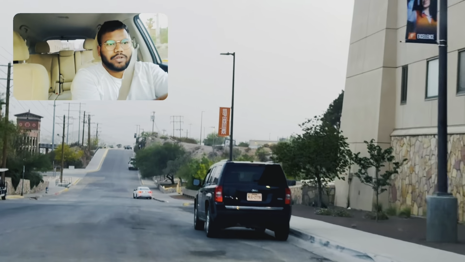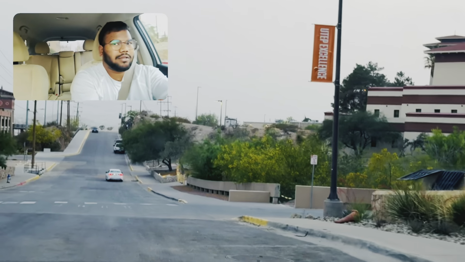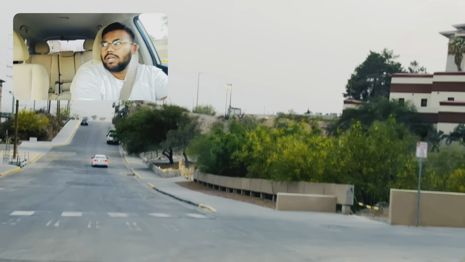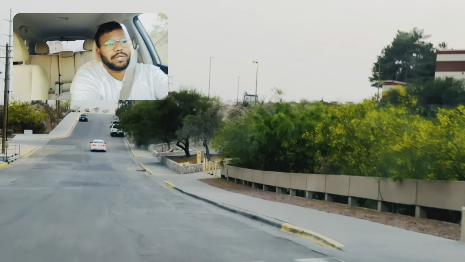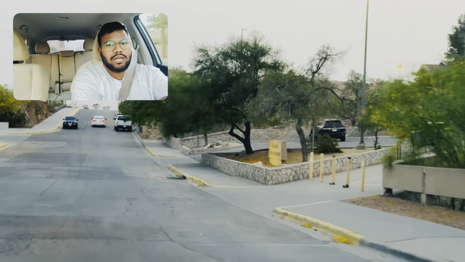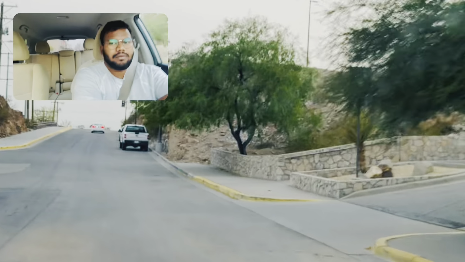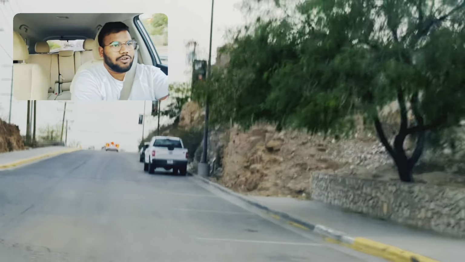Okay, so this is a two-way road, but there's no sign of yellow stripe or solid line, so you can comfortably drive, but you have to be careful that there can be a car coming from the front side and opposite side. So you have to assume that there's a line in between and you are driving across that.